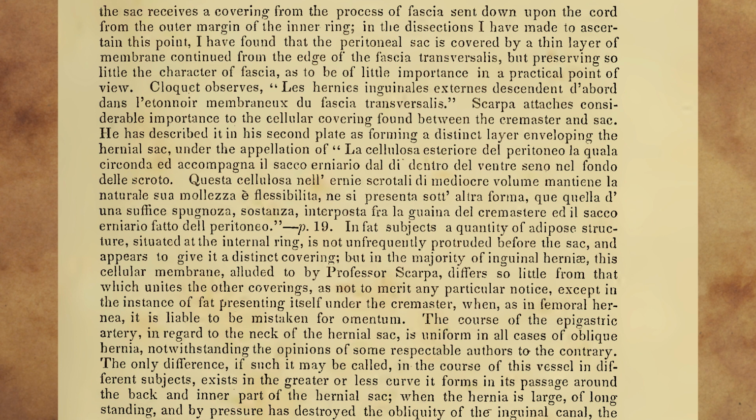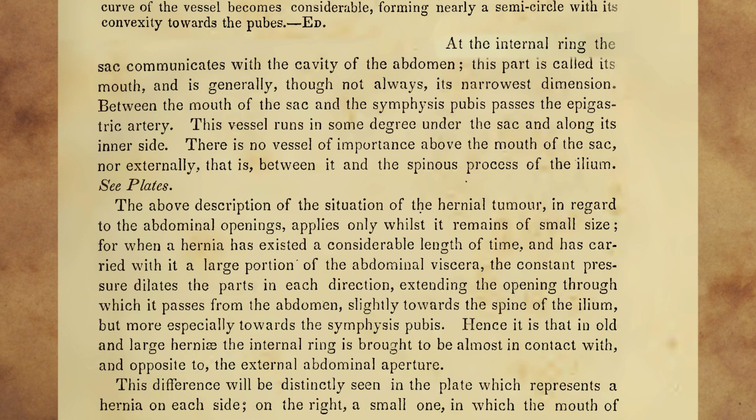When the hernia is large, of long standing, and by pressure has destroyed the obliquity of the inguinal canal, the curve of the vessel becomes considerable, forming nearly a semicircle with its convexity towards the pubes. End of footnote. At the internal ring, the sac communicates with the cavity of the abdomen.